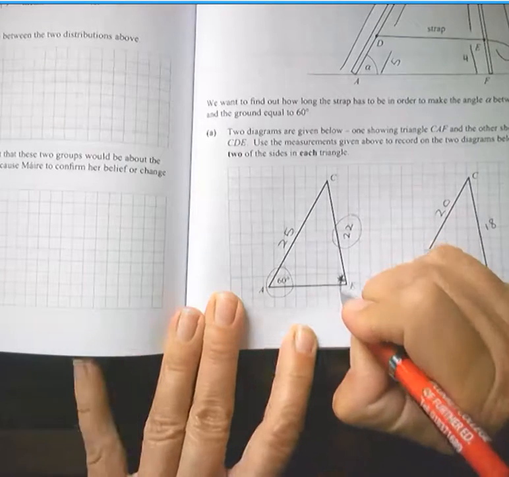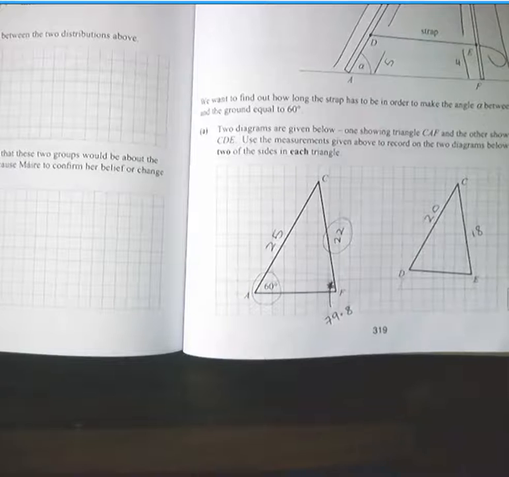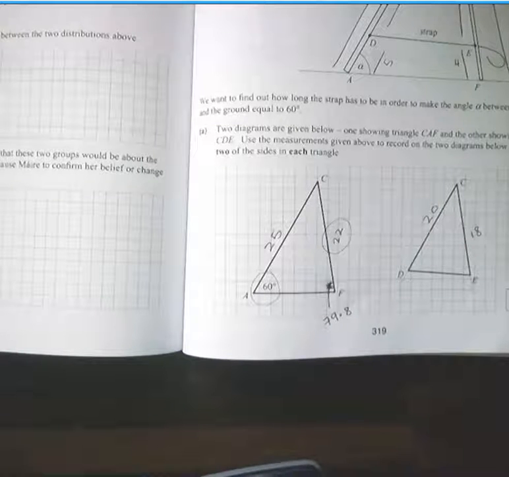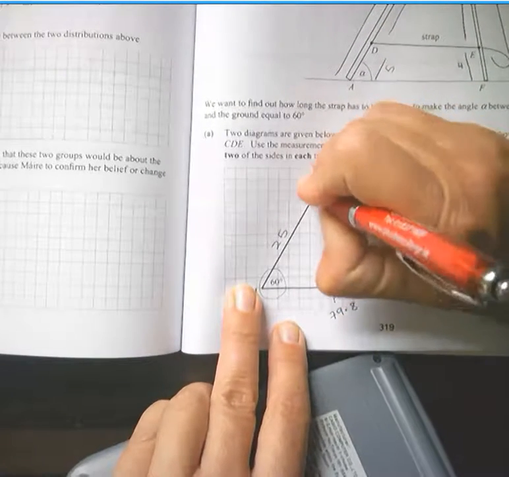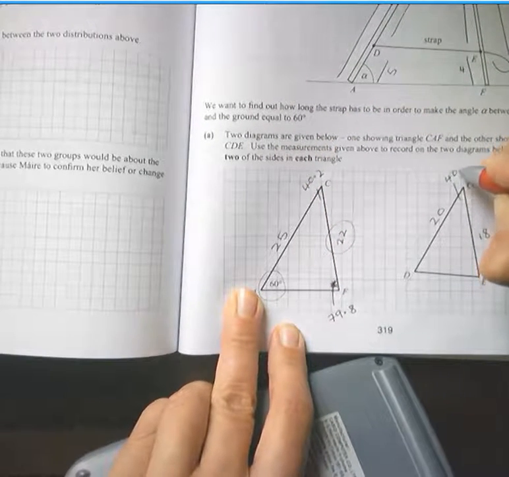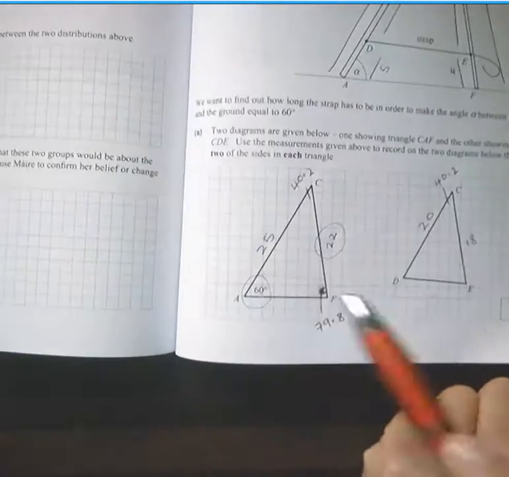And then you go back and label on our picture. So this is 79.8 degrees. So the angle at the top: the 3 angles in a triangle add to 180. So you go 180, take away 60, take away 79.8. So this angle at the top is 40.2 degrees, and that angle is also 40.2 degrees because they're the same angle, ACF.